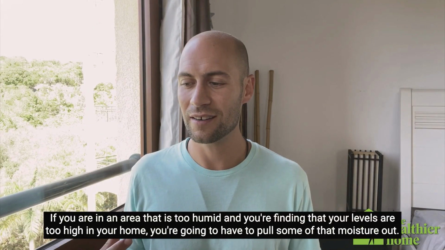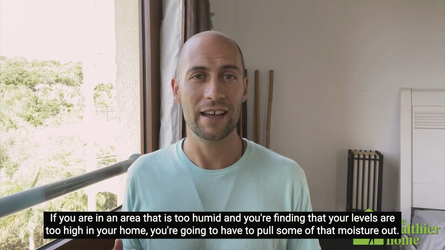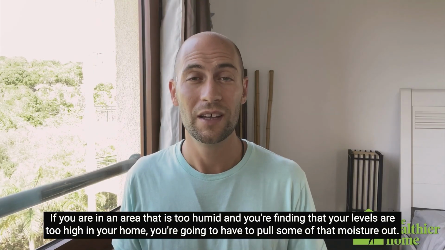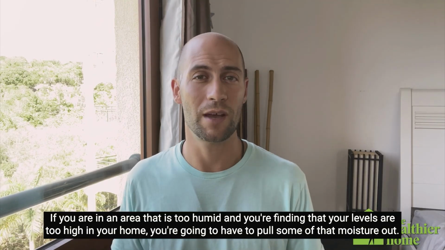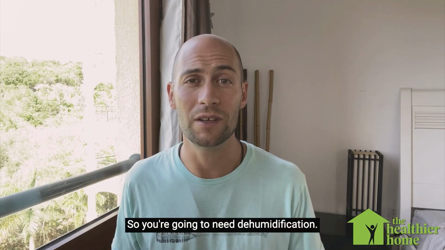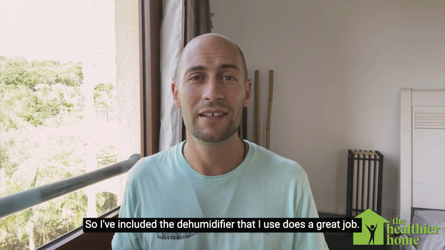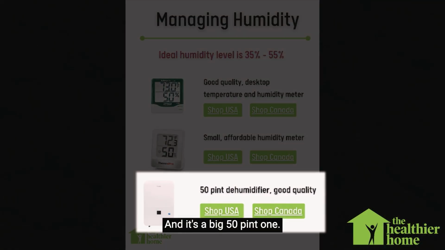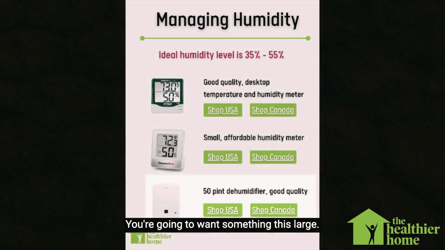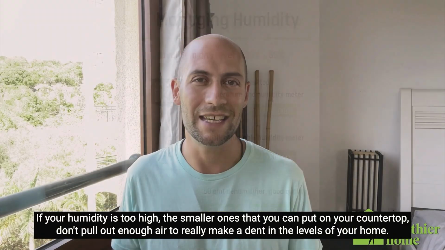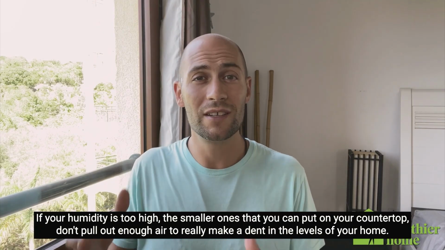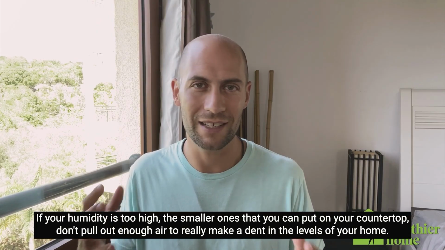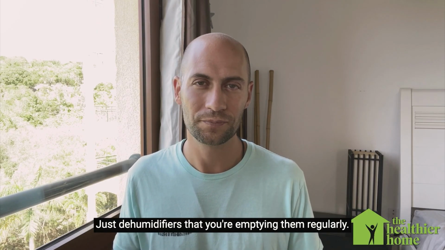If you are in an area that is too humid and you're finding that your levels are too high in your home, you're going to have to pull some of that moisture out. So you're going to need dehumidification. So I've included the dehumidifier that I use, does a great job, and it's a big 50-pint one. You're going to want something this large if your humidity is too high. The smaller ones that you can put on your countertop don't pull out enough air to really make a dent in the levels of your home.